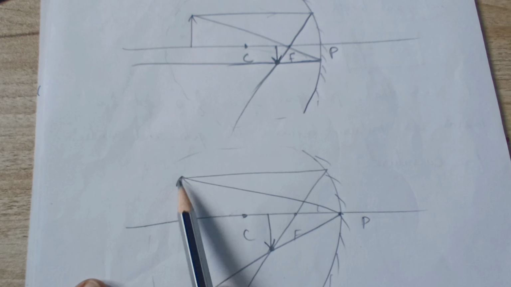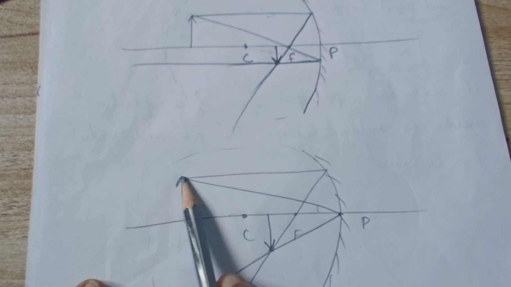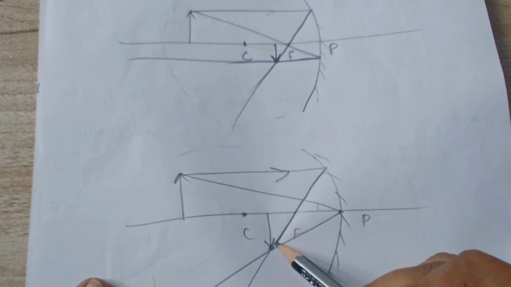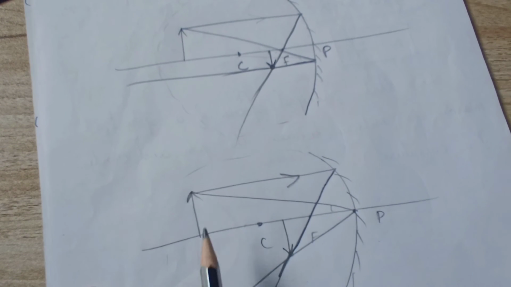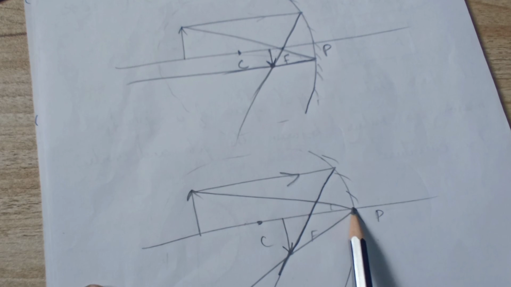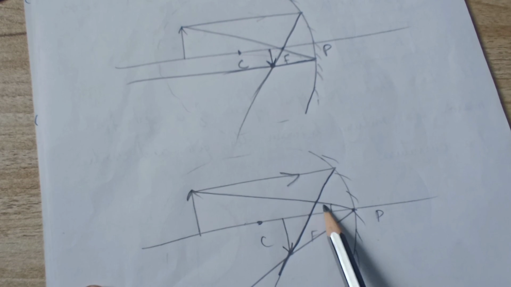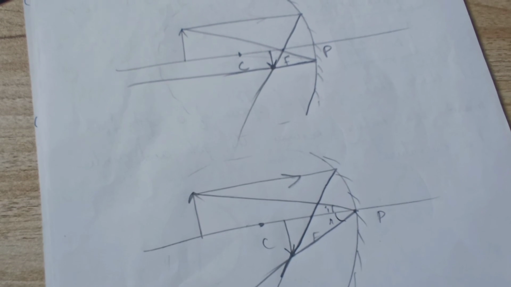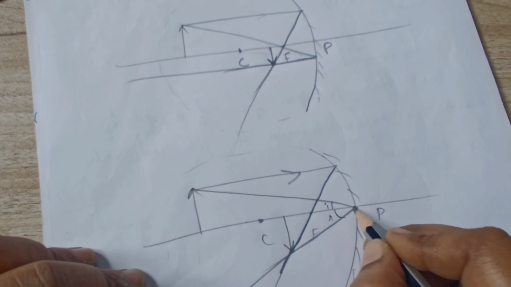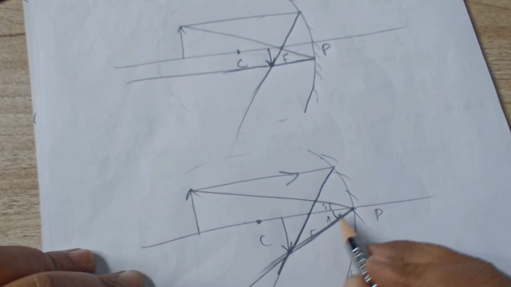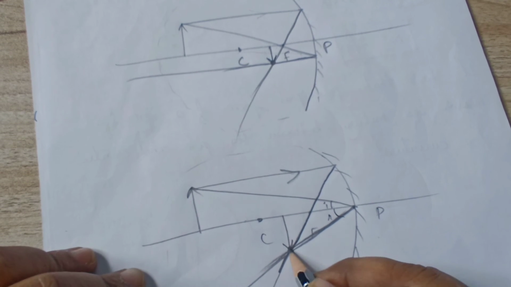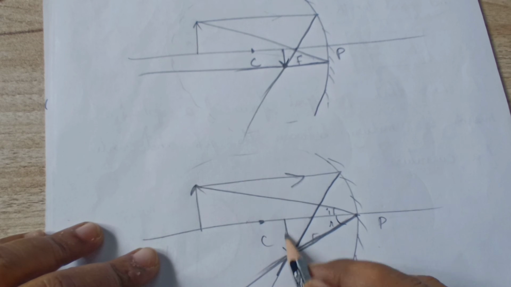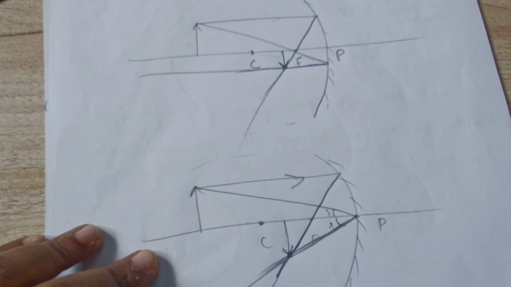You can take the same, the object placed beyond C. The ray parallel to the principal axis is reflected back through the focus point. Another ray we are going to take is incident on the pole. If it is incident on the pole, the angle of incidence equals the angle of reflection, right? It will make an equal angle. Both the reflected lines meet at this point. See, again it lies between focus and the center of curvature. The image is inverted and it is diminished in size.